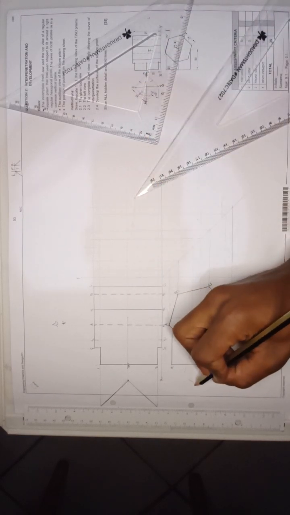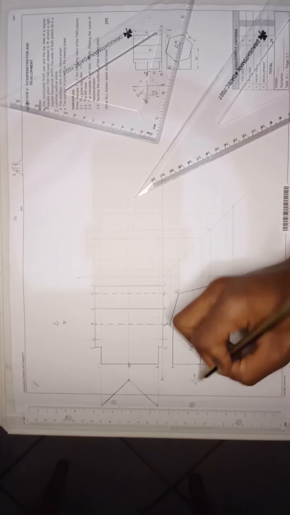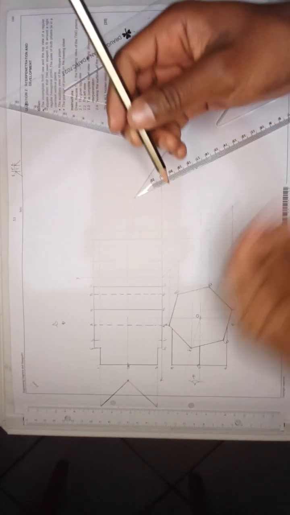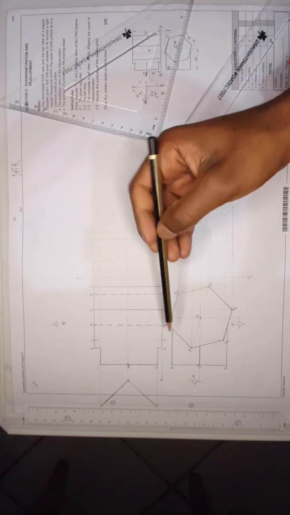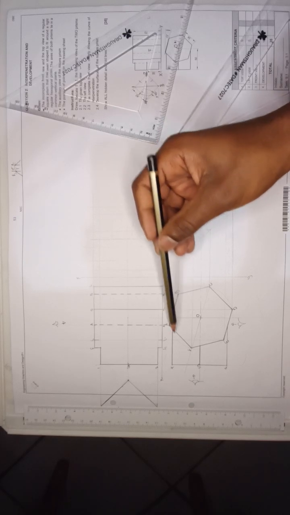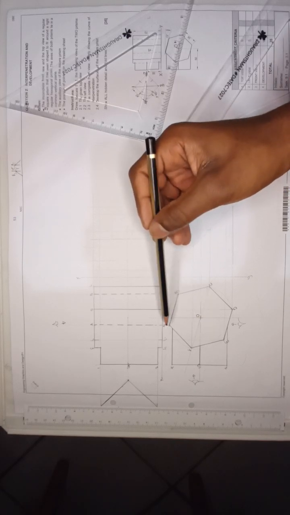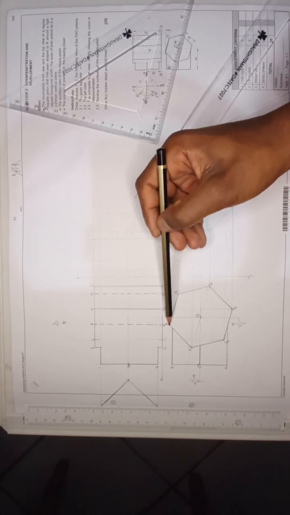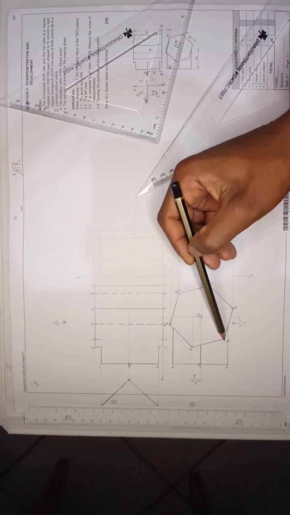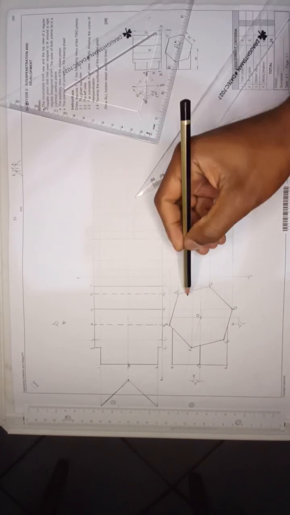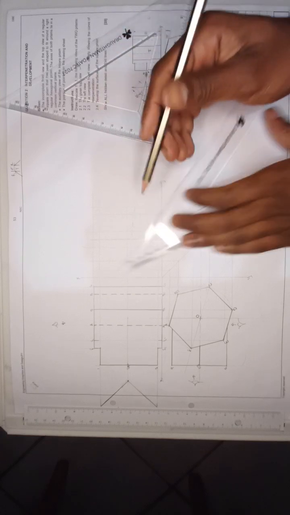And then looking from this side, what we will see is our square prism, and then you also see our hexagonal prism. Then on our hexagonal prism, line A, line F, line E, line D will be visible, and B and C will be hidden detail.